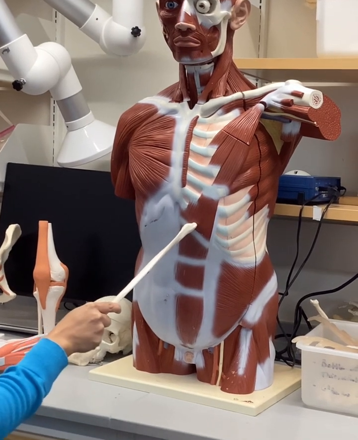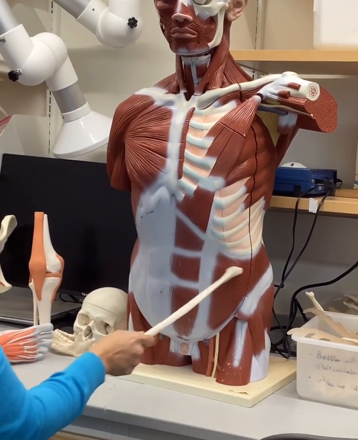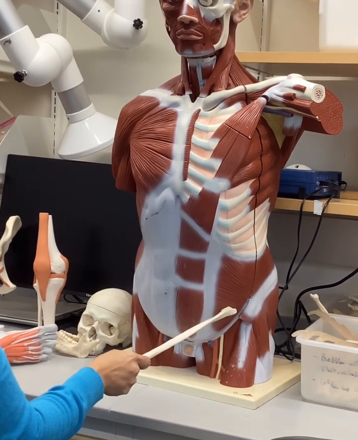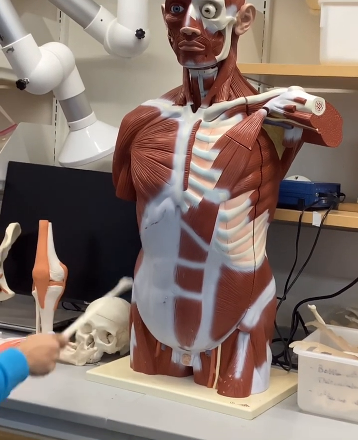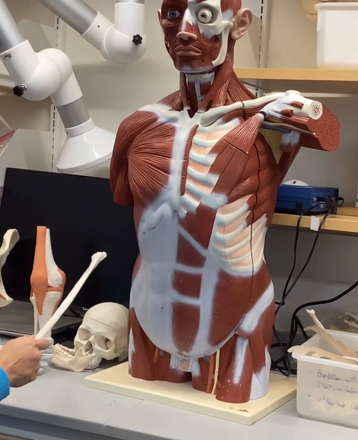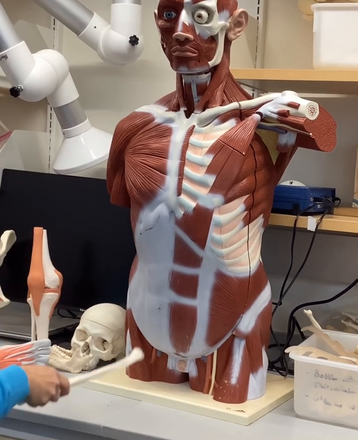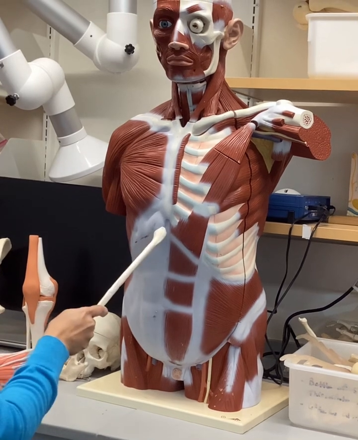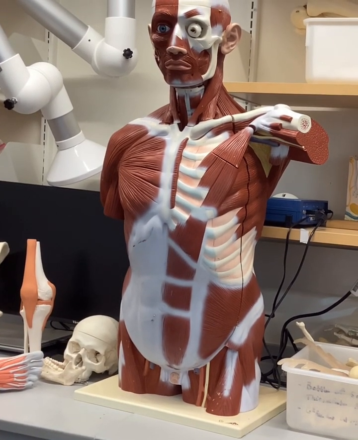Rectus abdominis. Okay, this is not a good model for this, but we'll just say that the fibers are arranged this way. That's right, transversus abdominis. This one is a little better. Oblique. External or internal? External. Remember what I said about hands in the front pocket? This way. Okay. From the lecture earlier, what is this line right here? Very good. Linea alba.